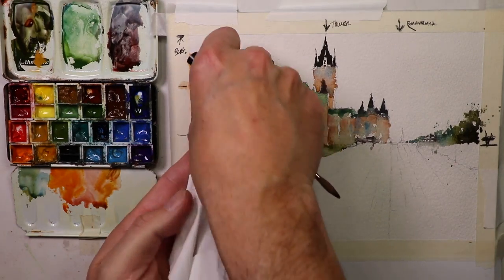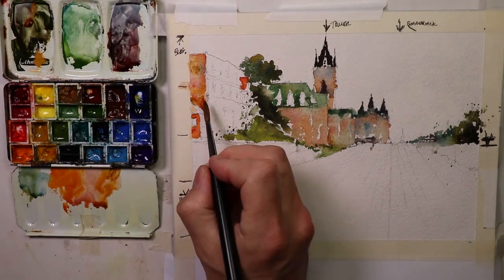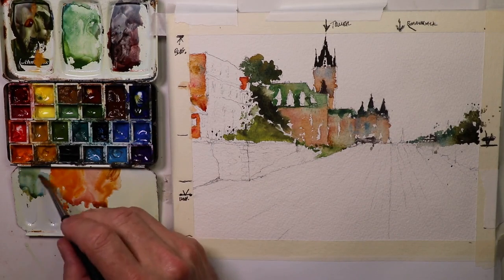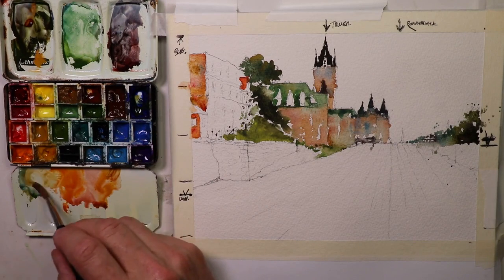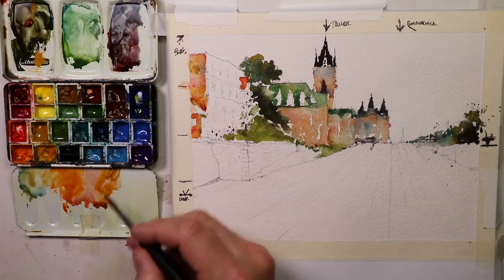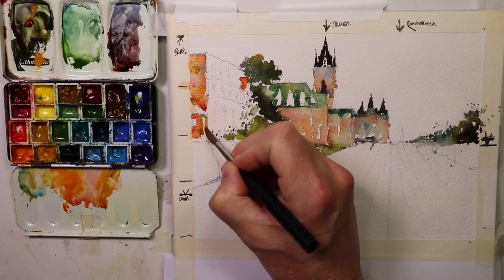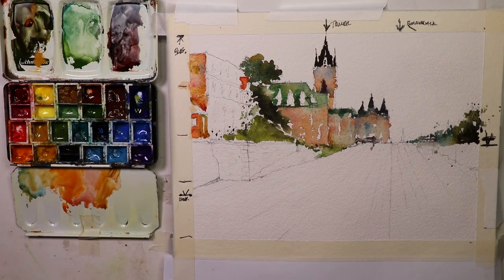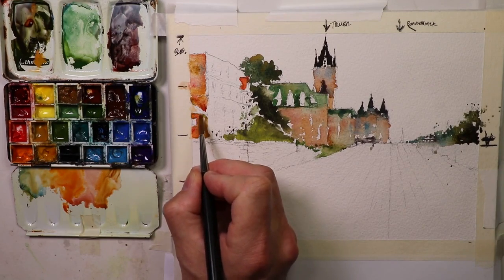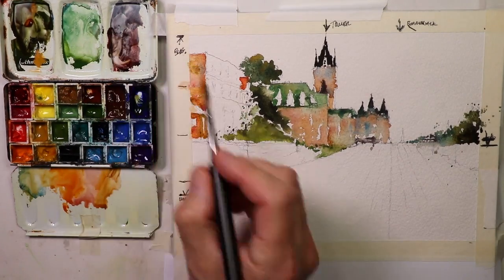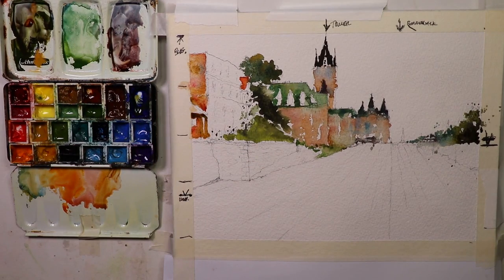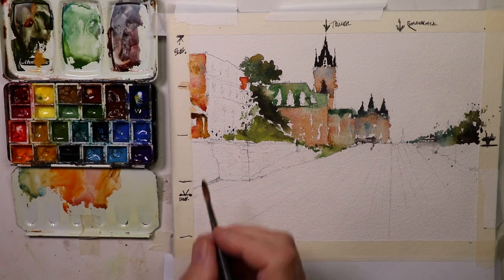You can go back also with some titanium white later if you want to fix up a few spots, that works. And there's some dark shadow under there, so we'll put in a little shadow color there.